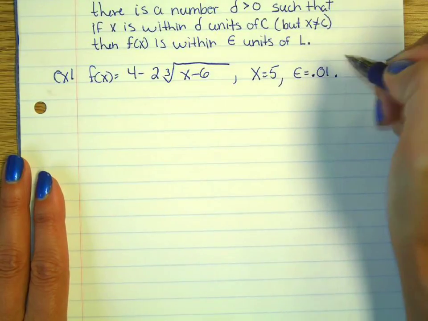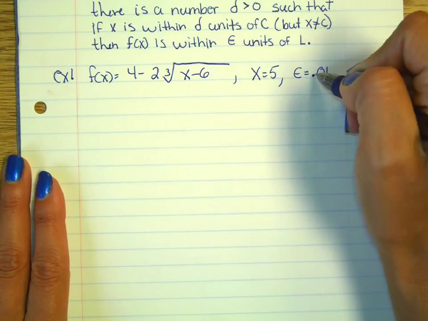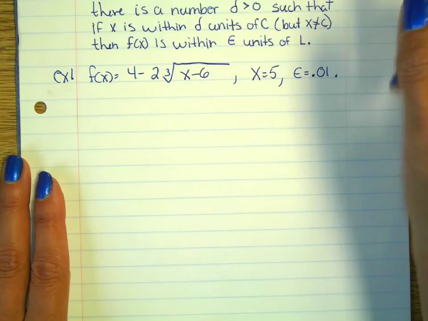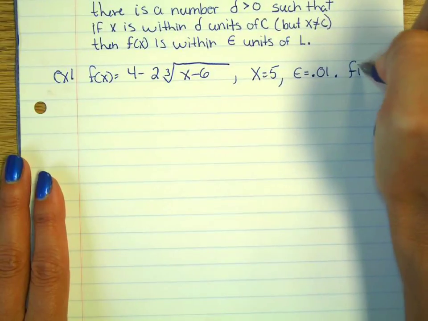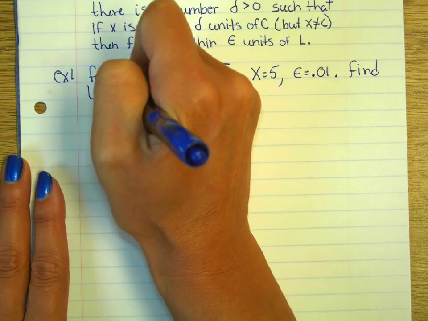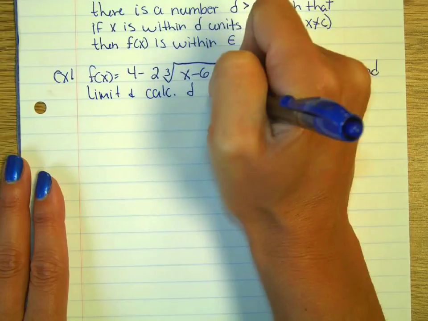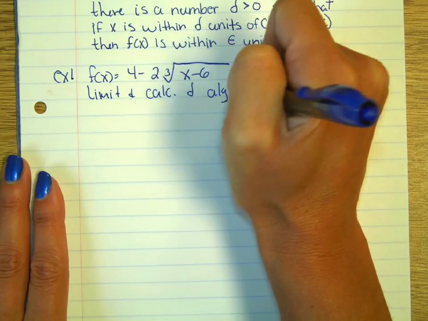I want you to find the limit as we approach 5 and estimate, or not estimate, but calculate delta algebraically. So find the limit and calculate delta algebraically.